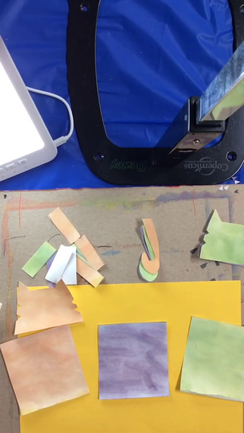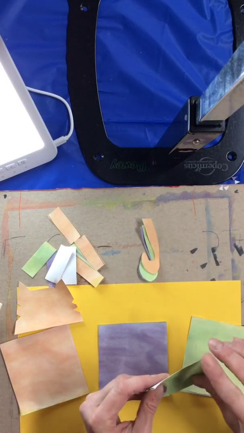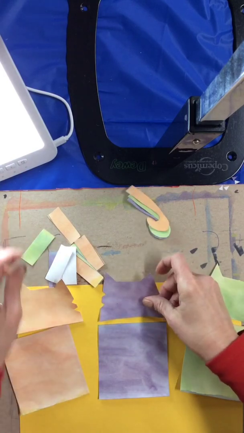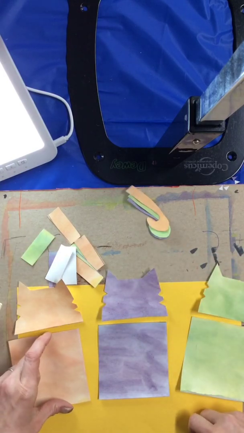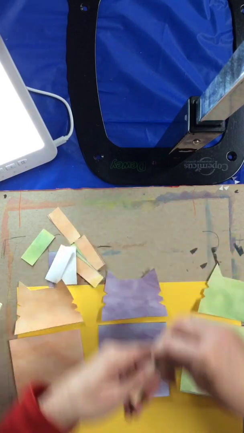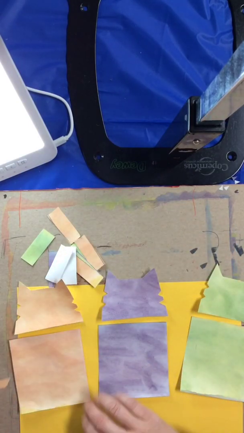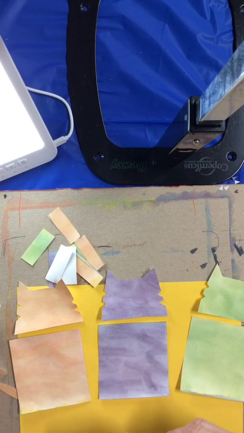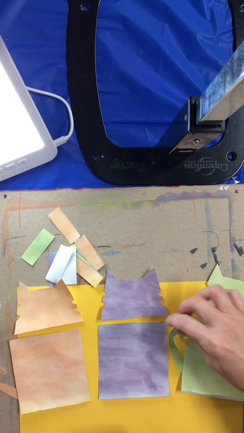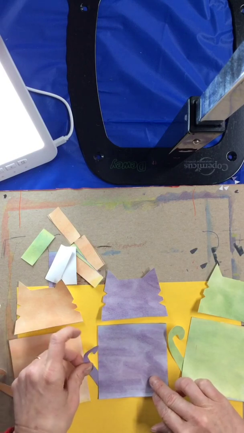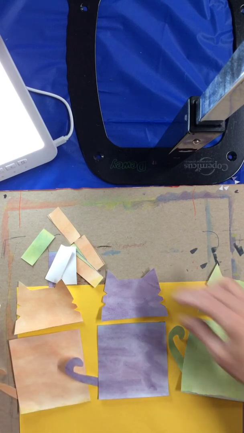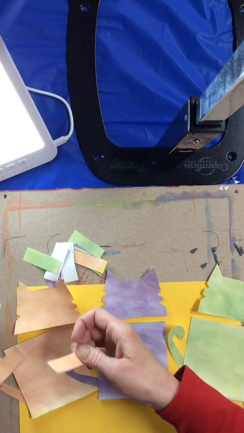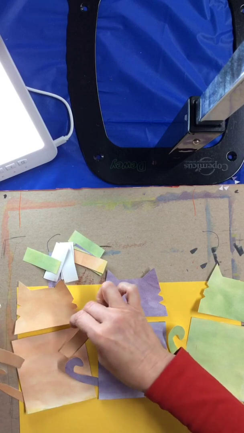Okay, whatever you want to do to make your cats fun and crazy. I love these crazy cats. Okay, and you might have some overlapping, and that's okay. Okay, there's a crazy cat tail. There's a cat tail. There's a cat tail. And then, whoops, you have your arms.